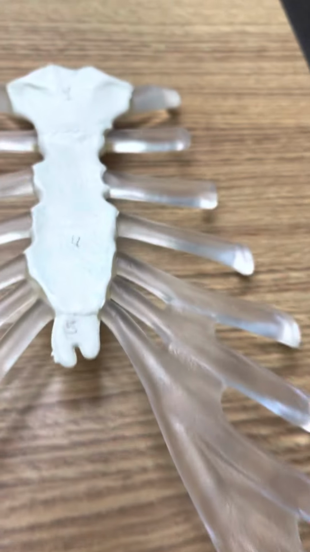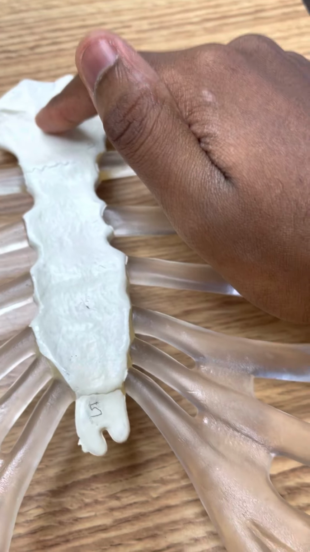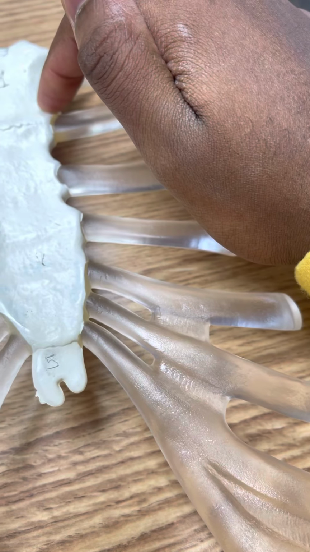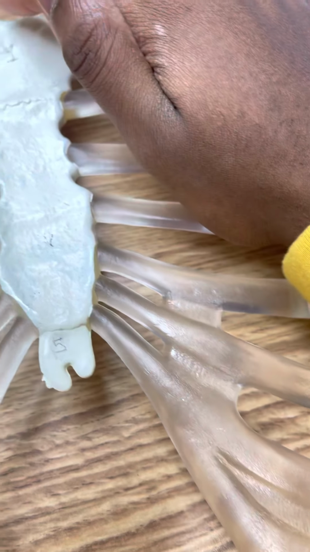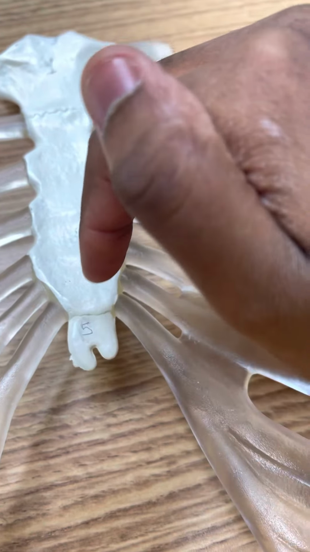For the ribs, we have the head, facets of articulation, the neck, tubercle, and an articular facet on tubercle.